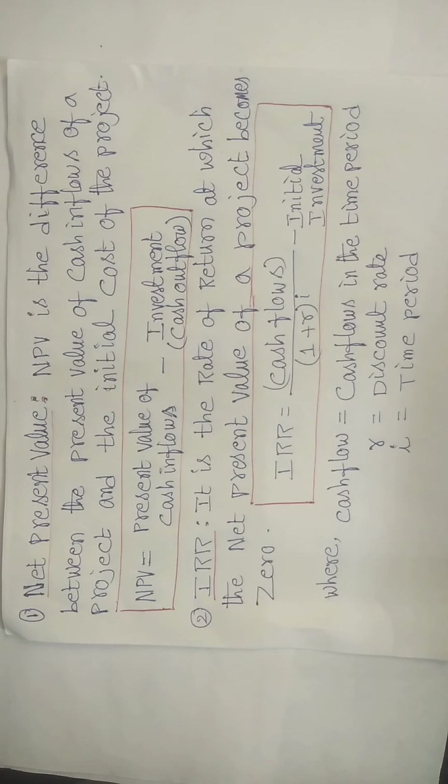Next, the method is IRR, that is internal rate of return. It is the rate of return at which the net present value of a project becomes zero. In other words, it is the discounting rate at which the net present value NPV is equal to zero.